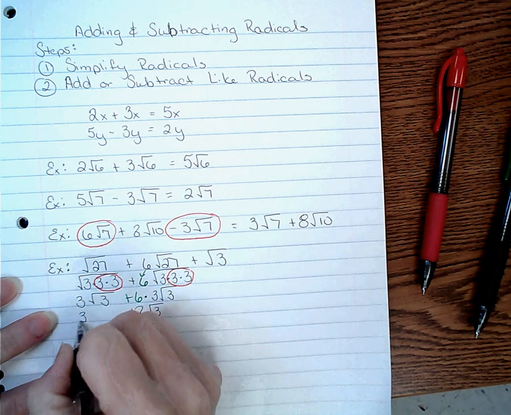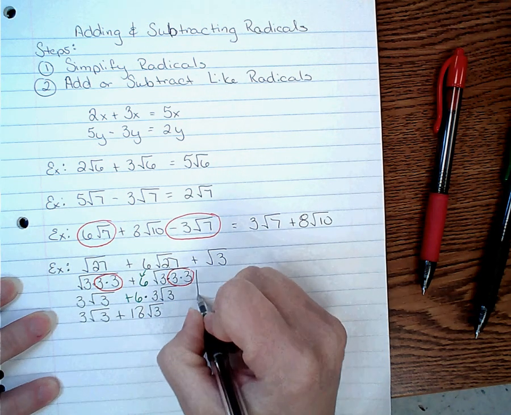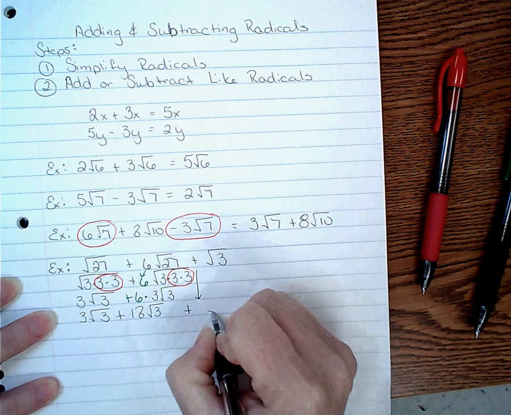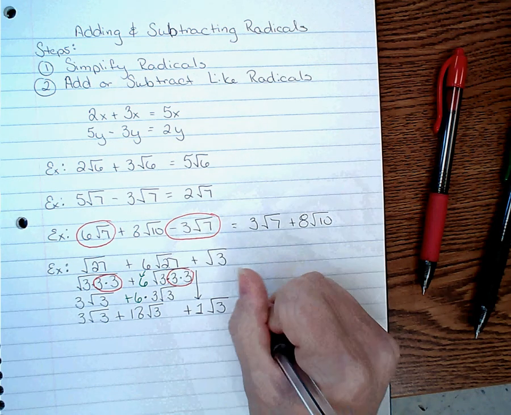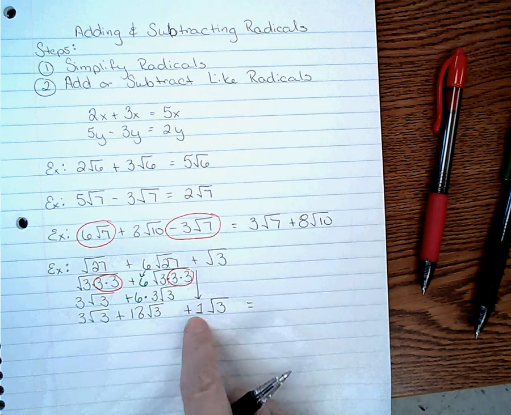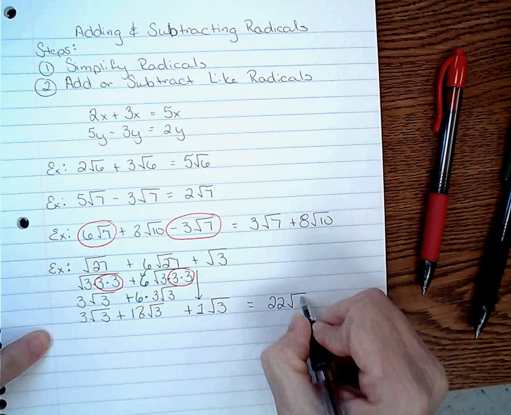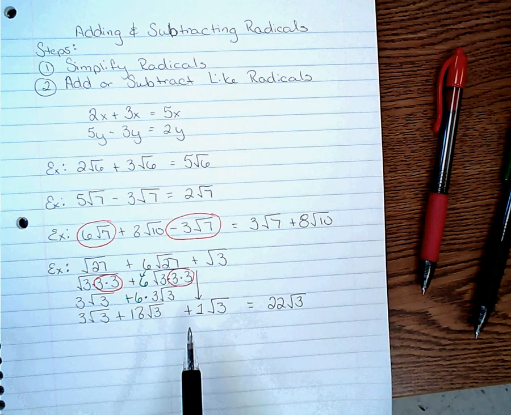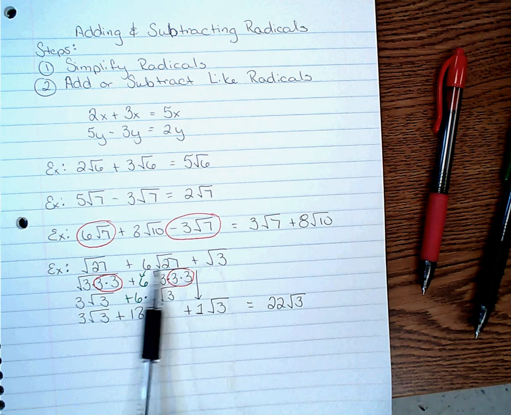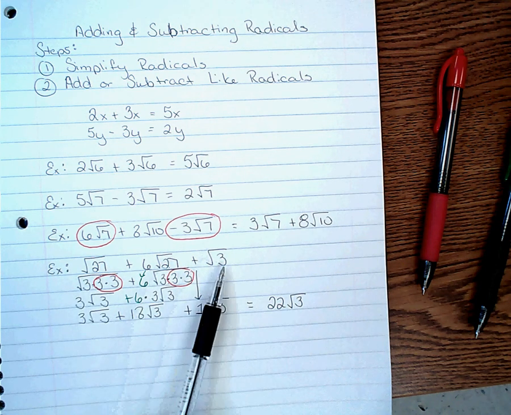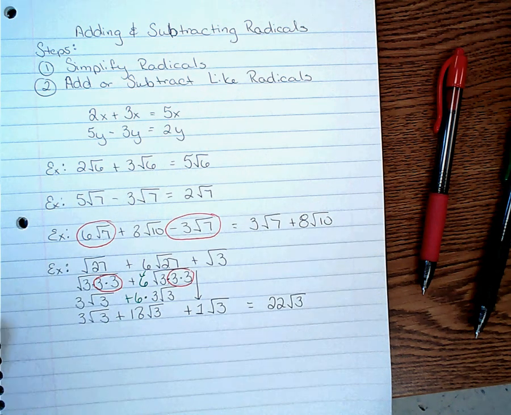So we have 3 radical 3 plus 18 radical 3, and then we're going to bring down this plus sign all the way down, plus another radical 3. Now, you have to assume that there is a 1 in front of this one. So 3 plus 18 plus 1 gives me 22 radical 3. Now what's really nice about these problems is that this radical 3, your simplest one, will lead you to get these two to match that one so that I can combine like radicals. Alright, let me do one subtraction one for you.